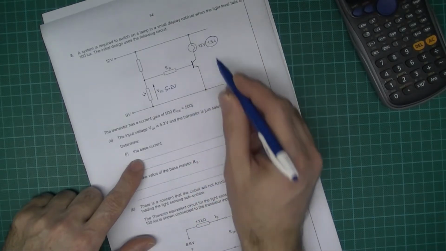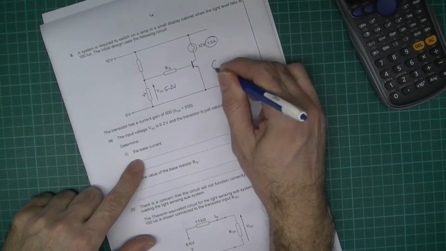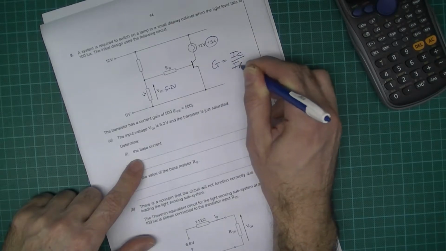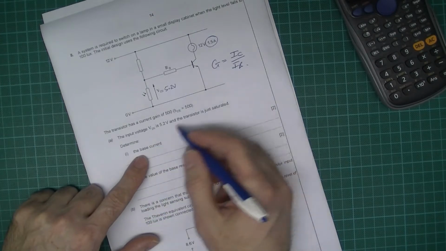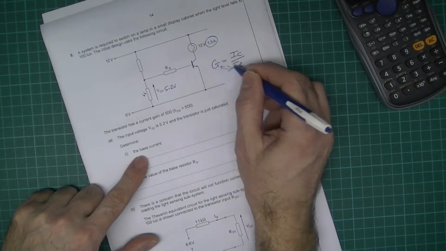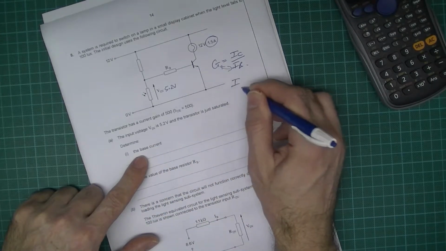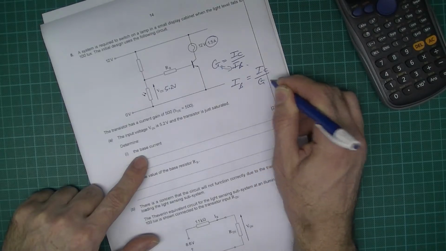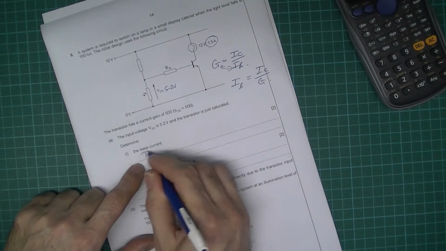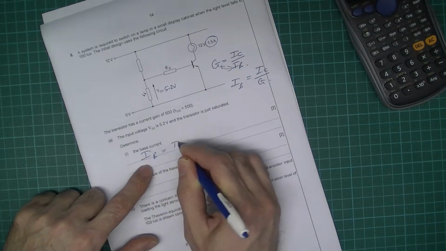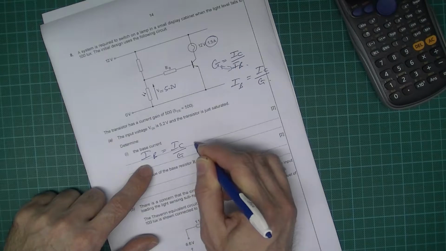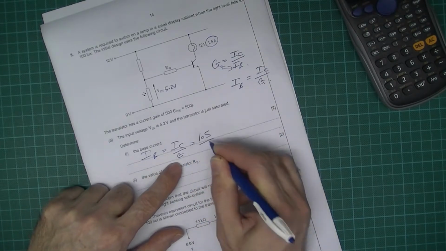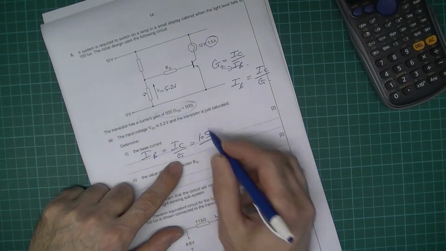We know the current here, and if you remember, the gain equals the collector current over the base current. So if we want to calculate the base current, let's just switch those two things around, the gain and the base. So the base current equals the collector current over the gain. The collector current is 1.5 amps, 1.5 over the gain of 500.